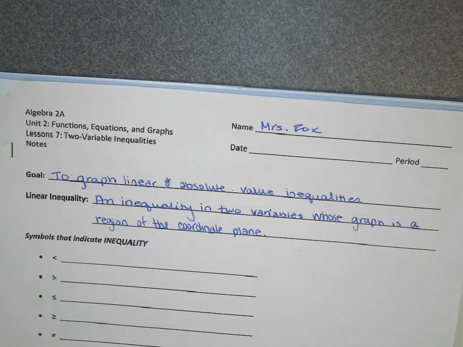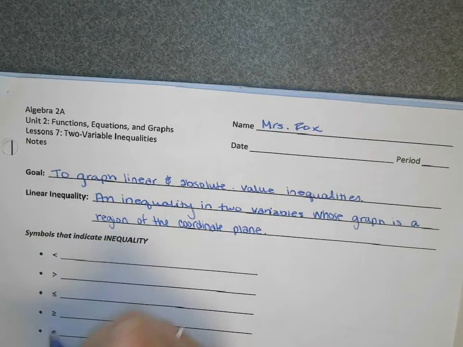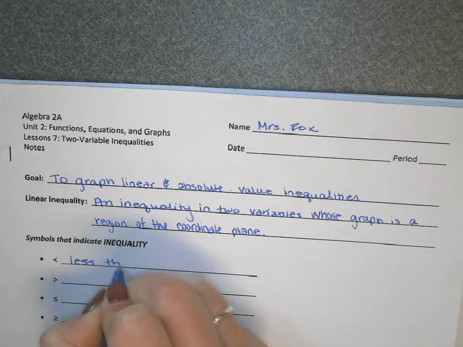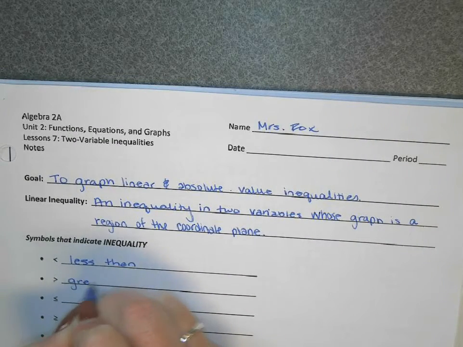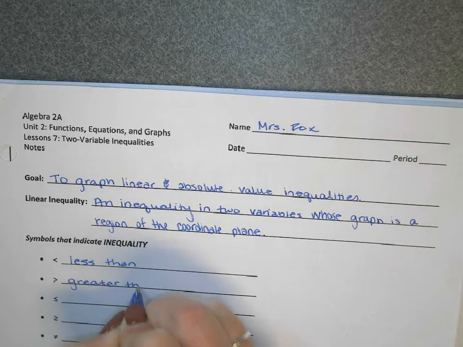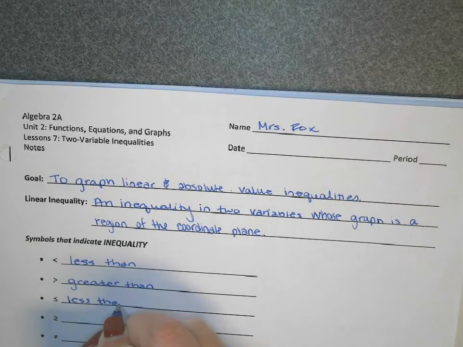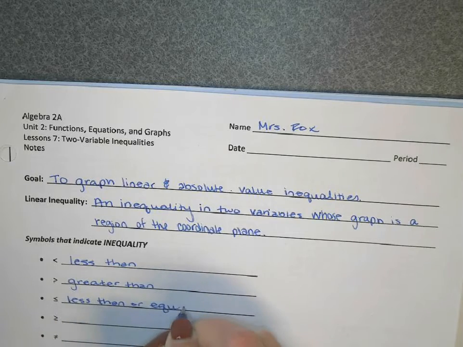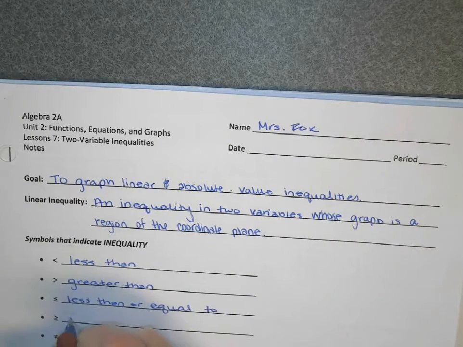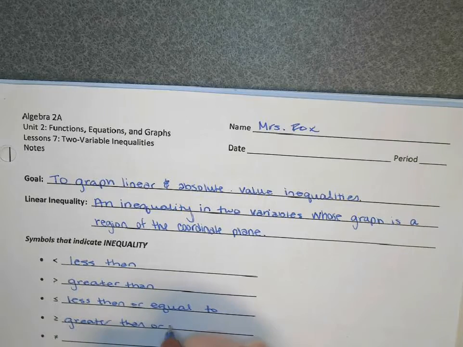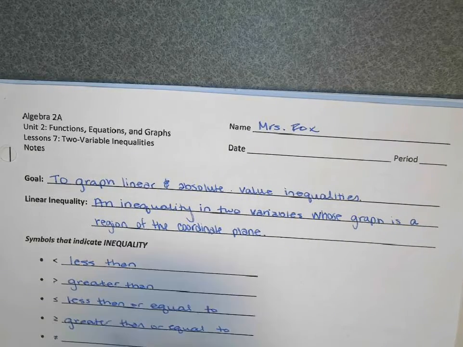Symbols that represent inequalities are these that we already know. So this is less than, greater than, less than or equal to, greater than or equal to, and this is not equal to.